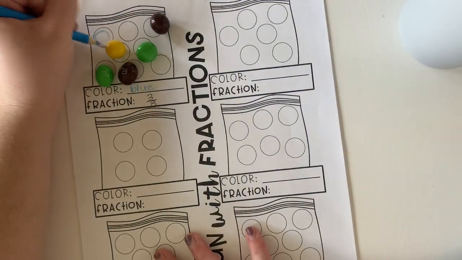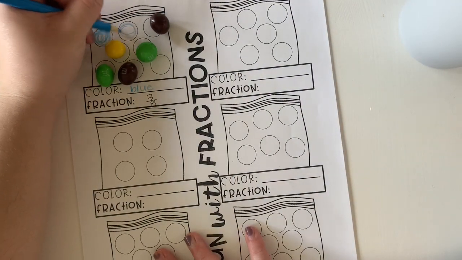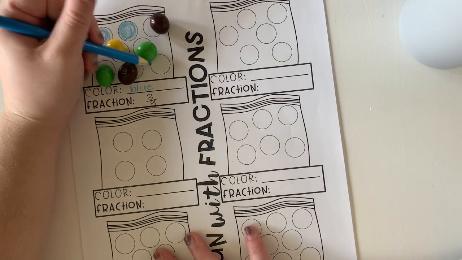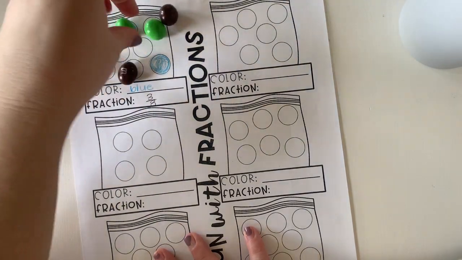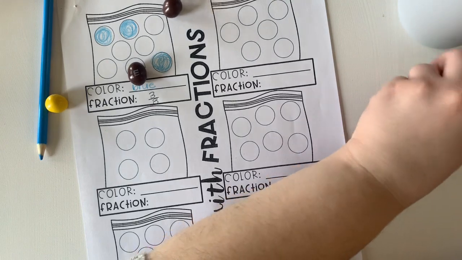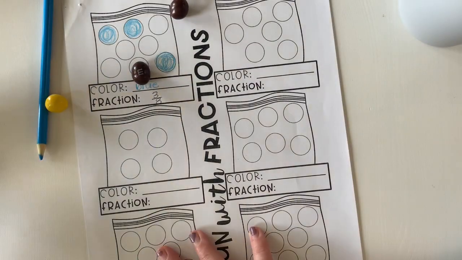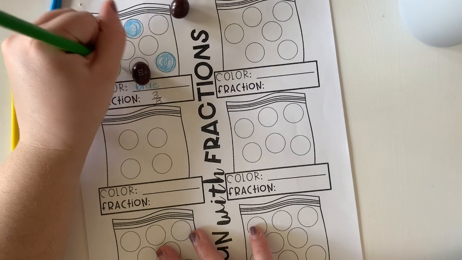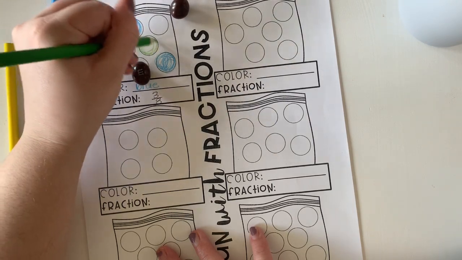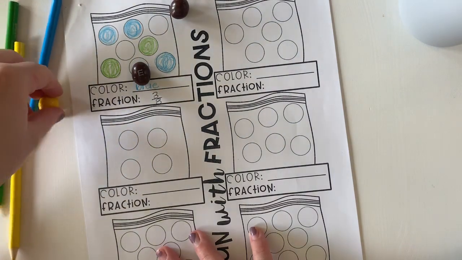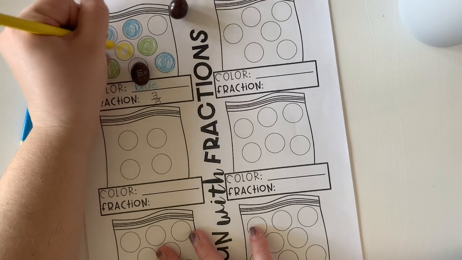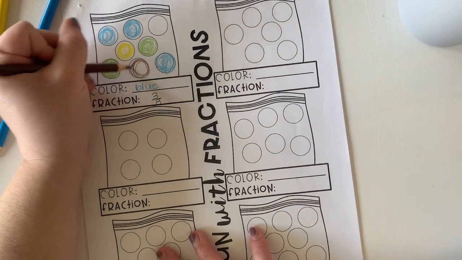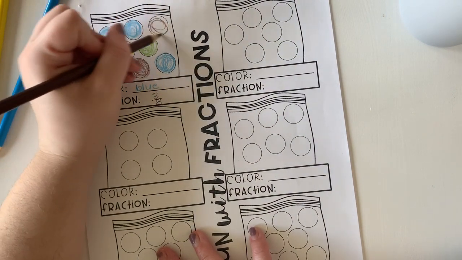So I'm gonna color this blue, this blue, this blue, these 2 green, whoops, one yellow, and 2 brown. 1, 2.